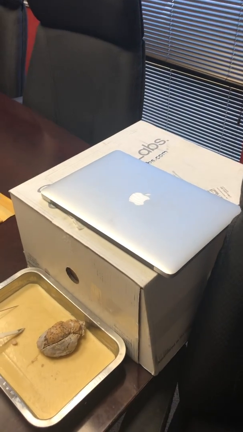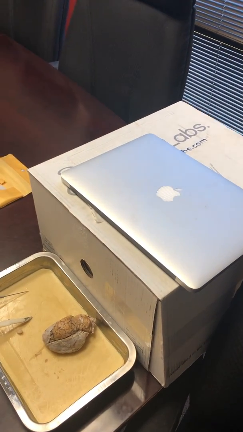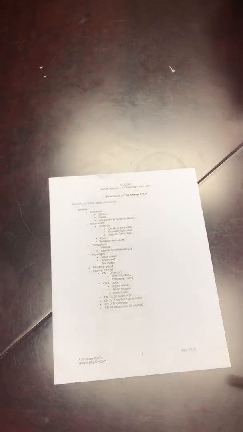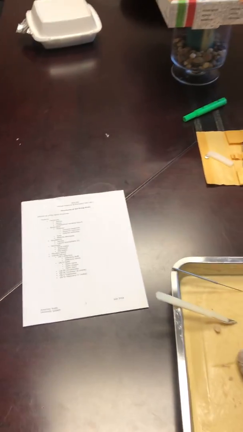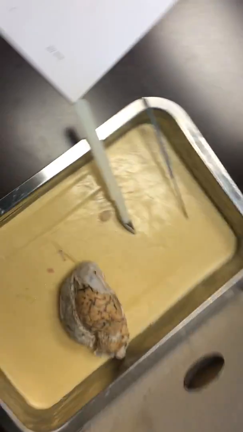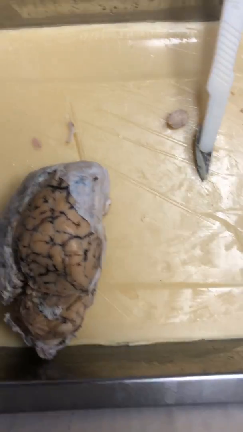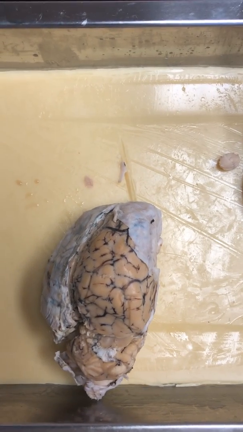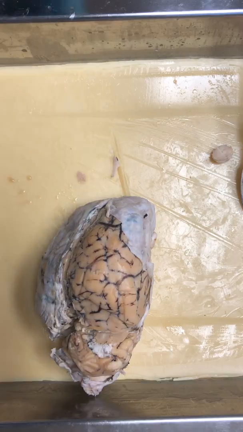This is my setup. I'm going to place my phone on the box and use my laptop as a weight to keep the phone from falling into the brain. And this is the list of items I need to point out. And without further ado, let's get set up and begin. I'm also going to grab an ink pen to make sure I can mark things off as I go.